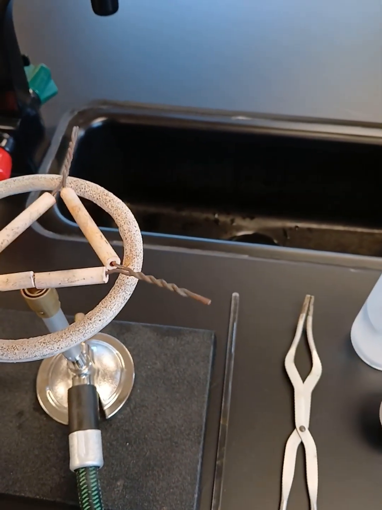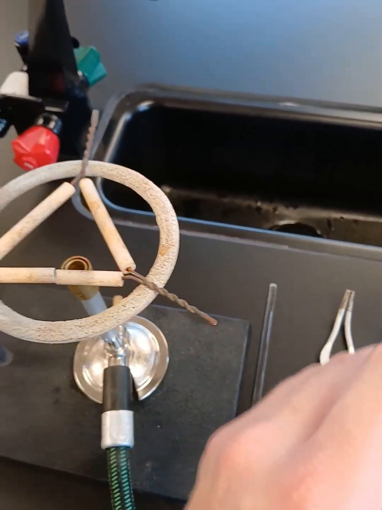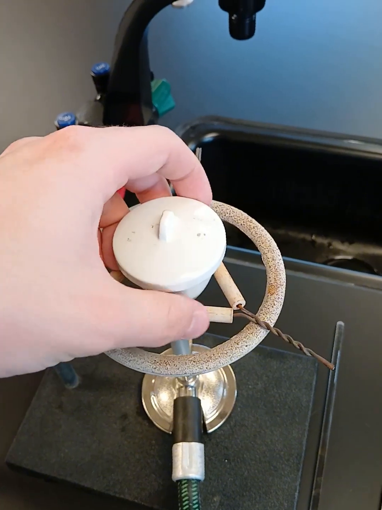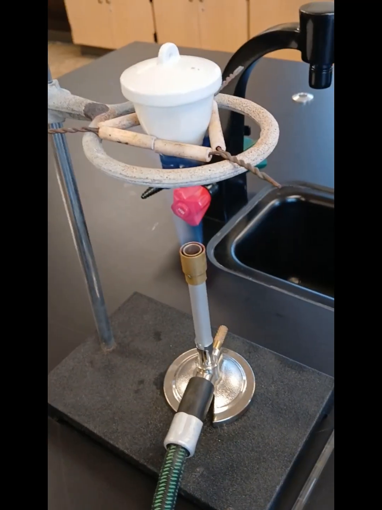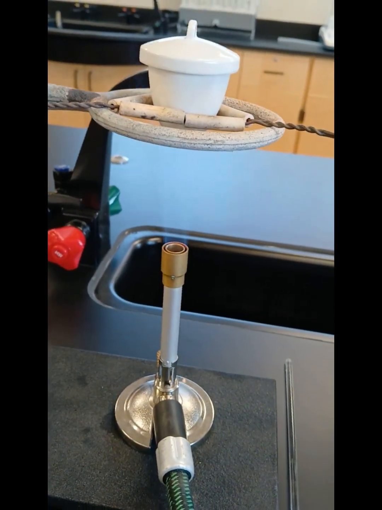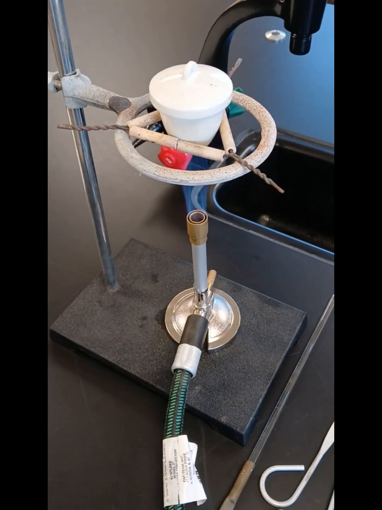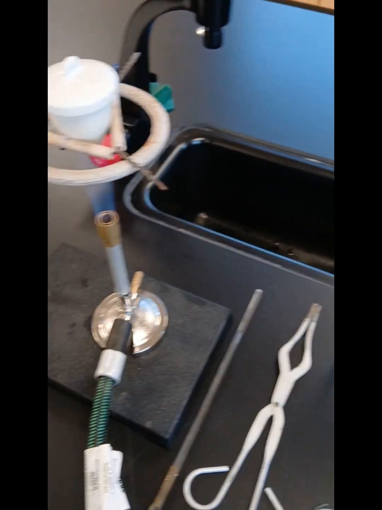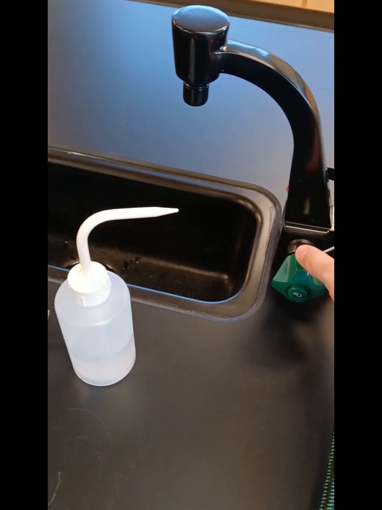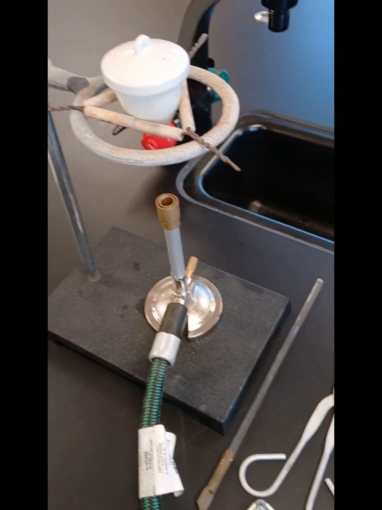First, take the clay triangle and crucible while empty and place them on the ring stand. Using the flint spark lighter, light the Bunsen burner directly under the crucible to remove moisture. After 5 minutes, turn off the gas to the Bunsen burner and allow the crucible to cool for a few minutes.